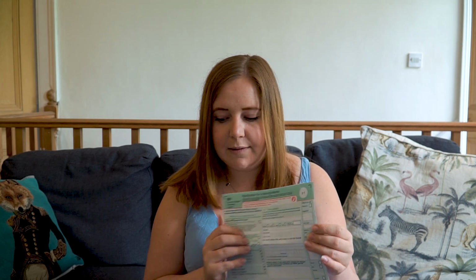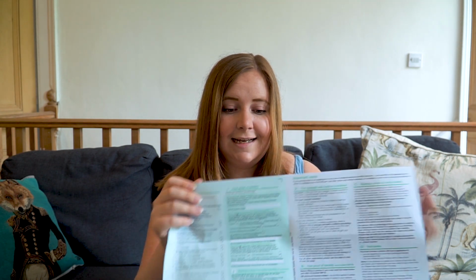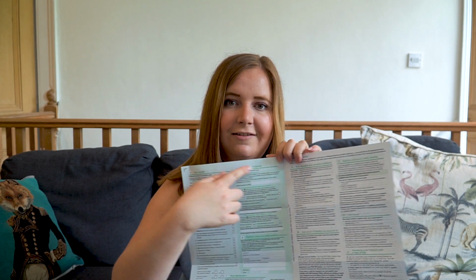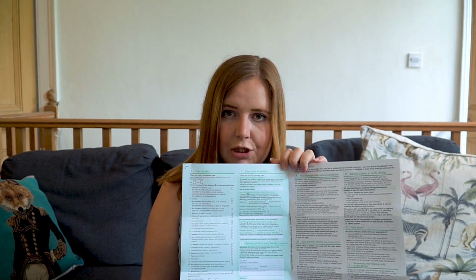Just to quickly add, if you're a British citizen, i.e. moved over with a British passport, I'll open this in a second, then you're lucky enough to just put your passport number in, and you don't have to send off any documentation. So bear that in mind if you came over on a British passport.